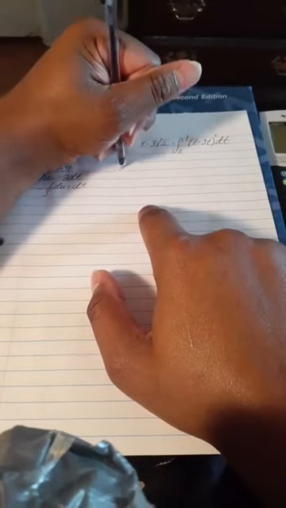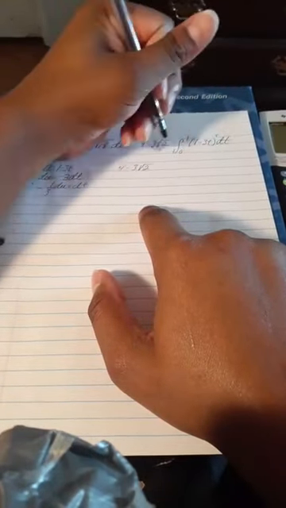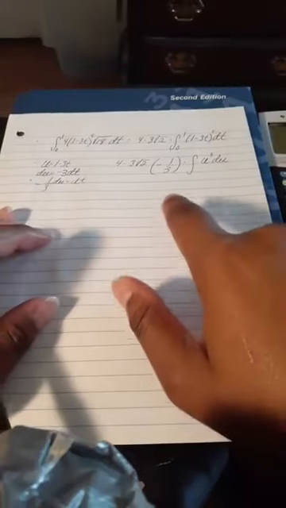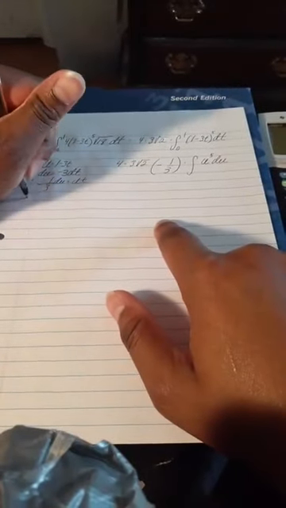Recall that the 4 was pulled out, and the 3 times the square root of 2 was pulled out. We're pulling out the negative 1/3 as well, times the integral of u to the 5th du. We're going to have to change the limits.